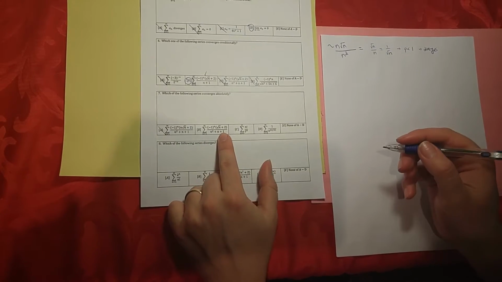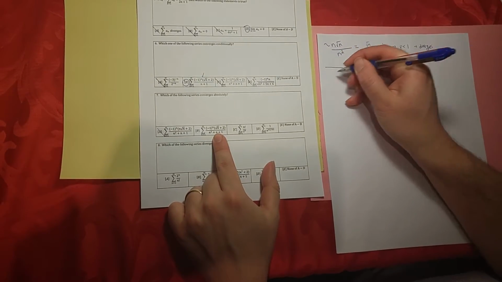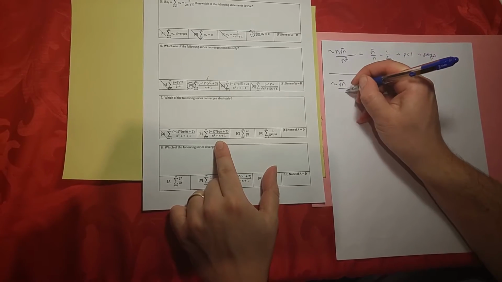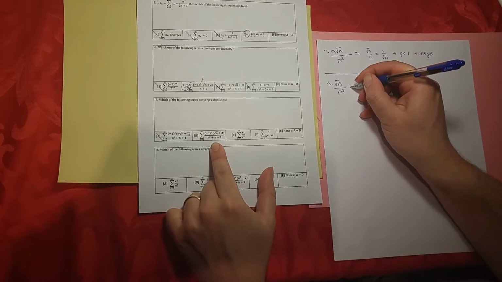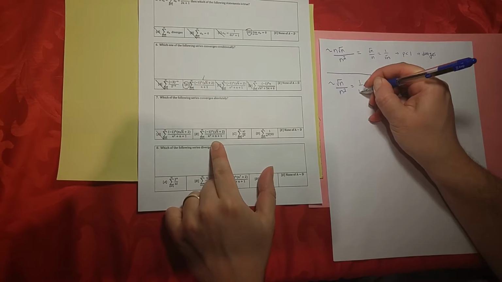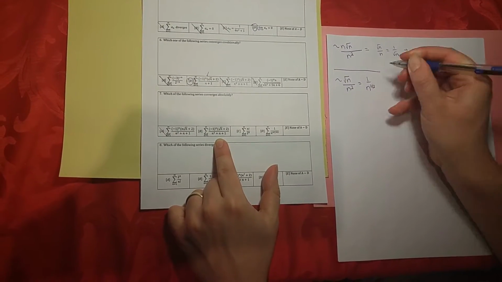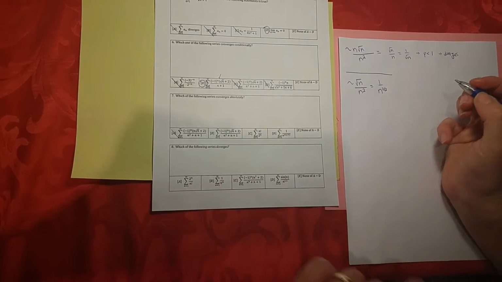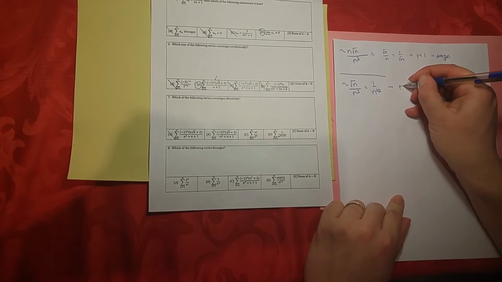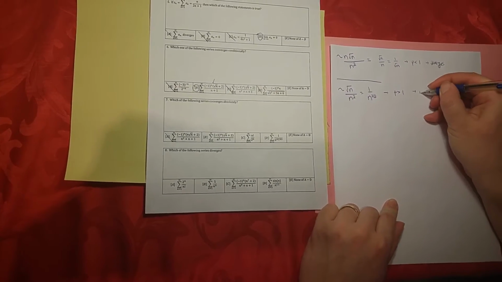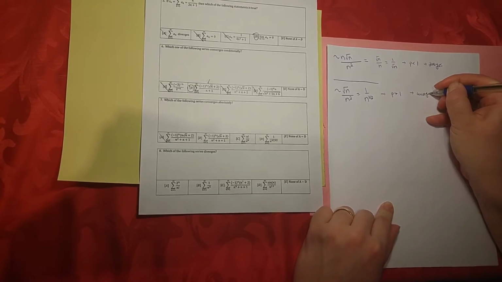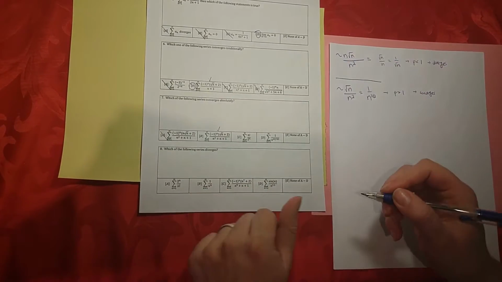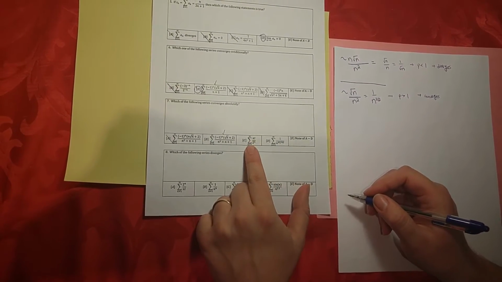Next one, B. So B is going to go as, most powerful term on top is root n, most powerful term on the bottom is n squared, which is equal to 1 over n to the 3 over 2. This is 4 over 2, this is 1 over 2, and subtracting, 3 over 2. This is p larger than 1, so it converges absolutely. Doesn't need the negative 1 to the n to converge. So the choice is B, with a check mark beside it. Let's go through the rest of them.